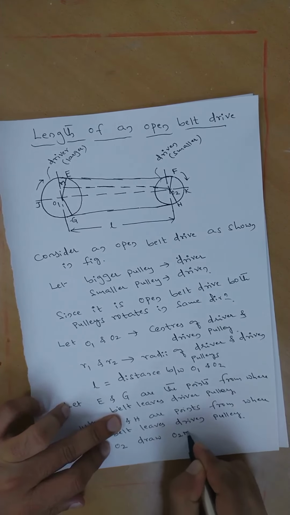If O2M is parallel to EF, then O2M is also perpendicular to O1E, so this is 90 degrees here. Therefore, O2M is perpendicular to O1E.